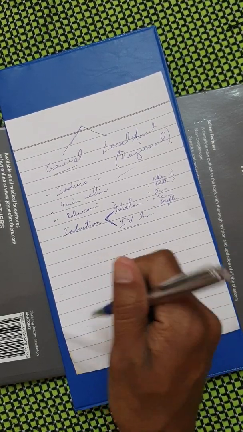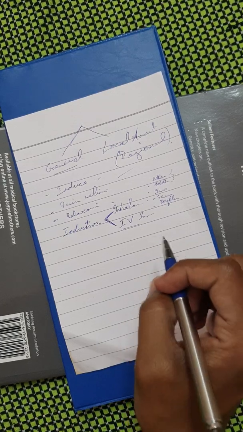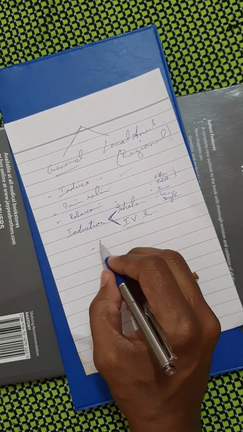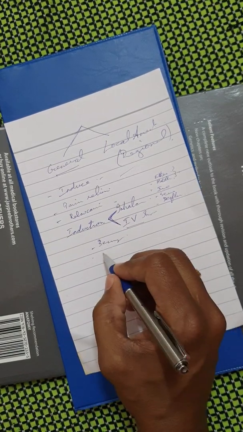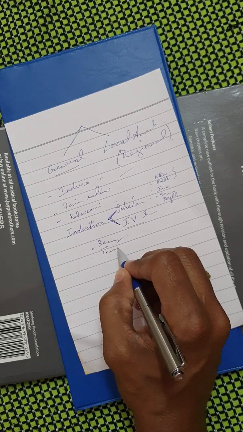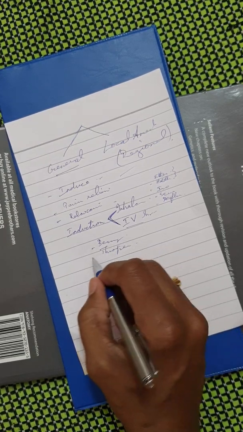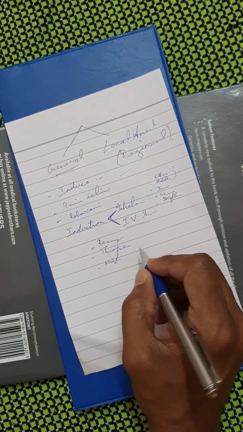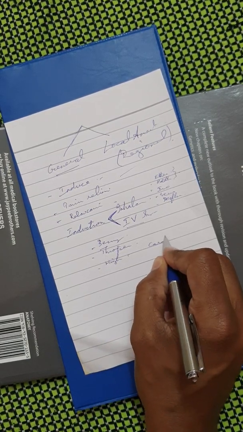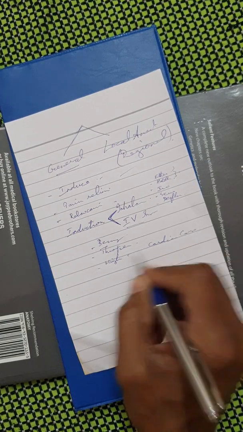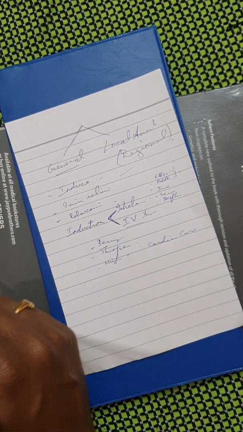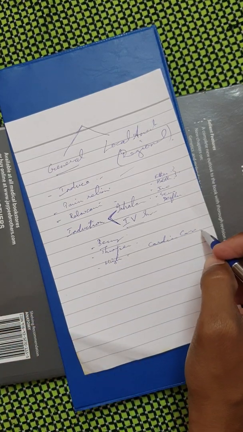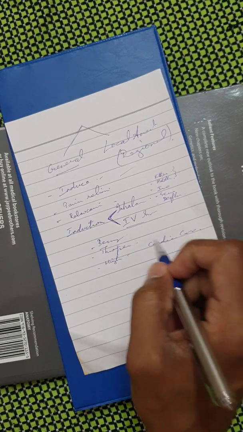In IV induction, we have different types of drugs which can be used, like benzodiazepines, thiopentones, and high dose opioids, as in cardiac cases where high dose opioids are preferred for the hemodynamic stability they maintain.